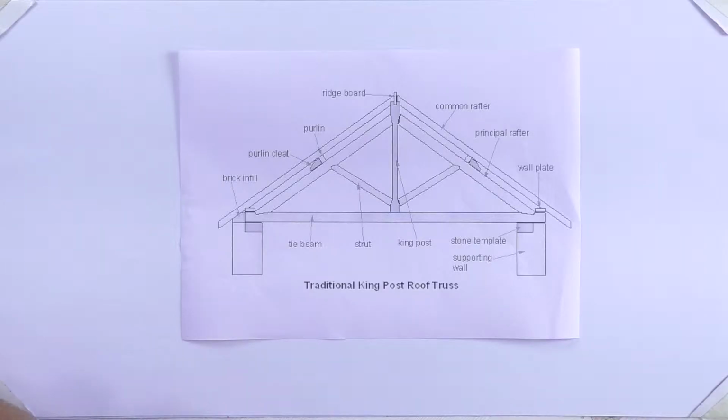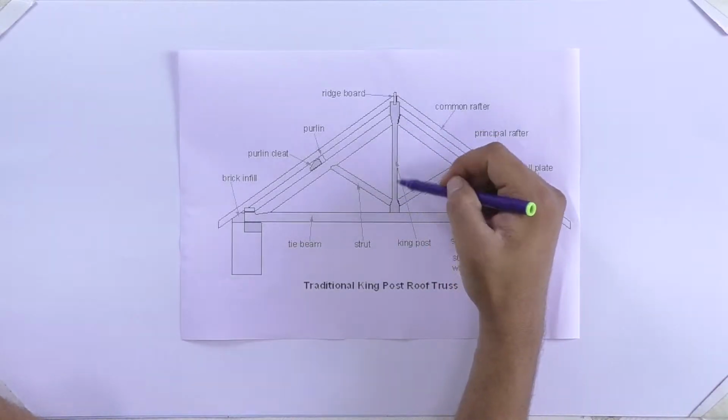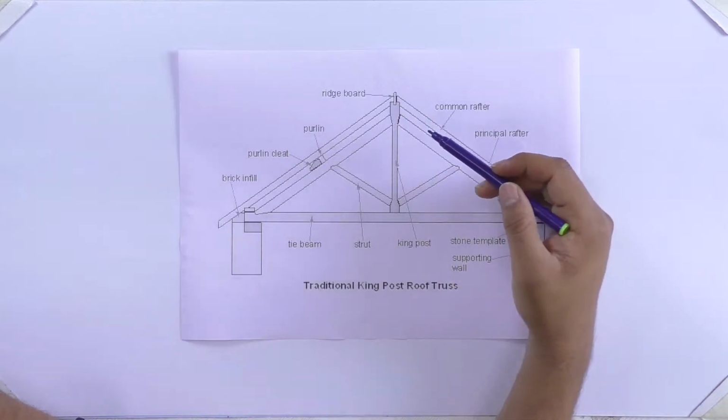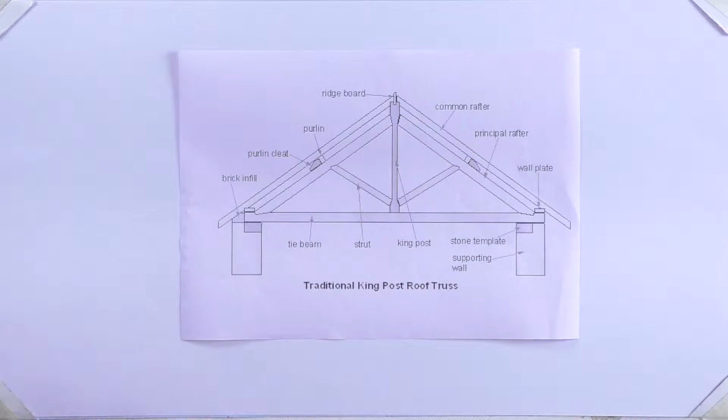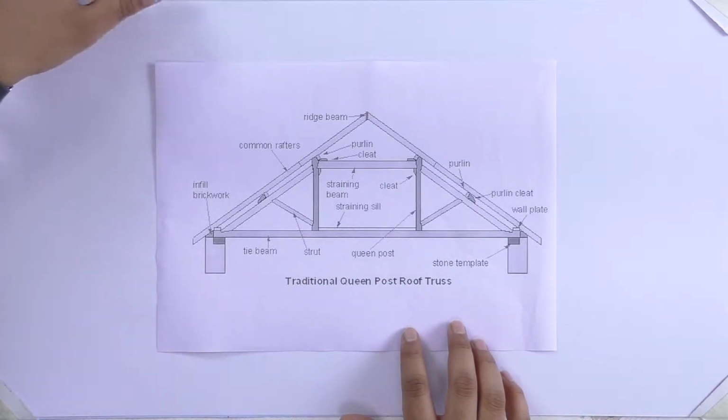Like in the king post, we can see that the king post is subjected to compression force here, but this is a schematic diagram of a queen post.